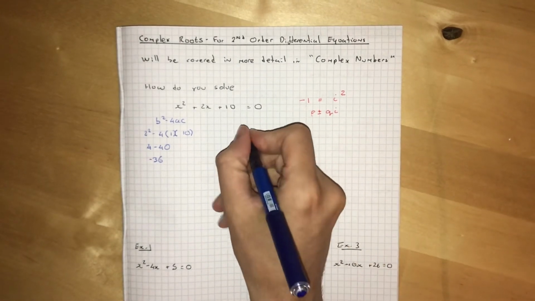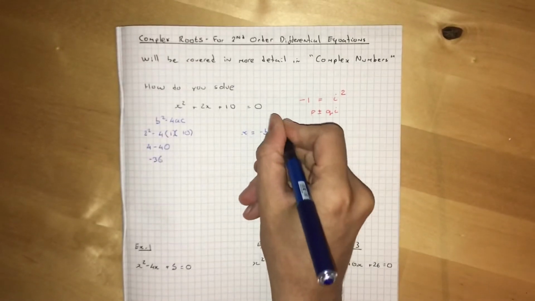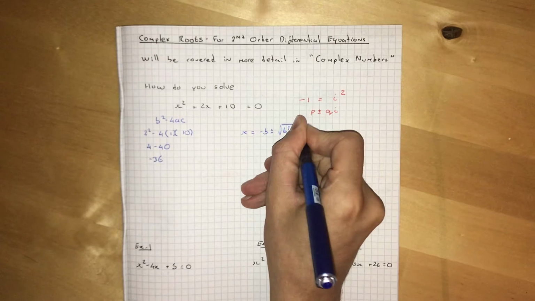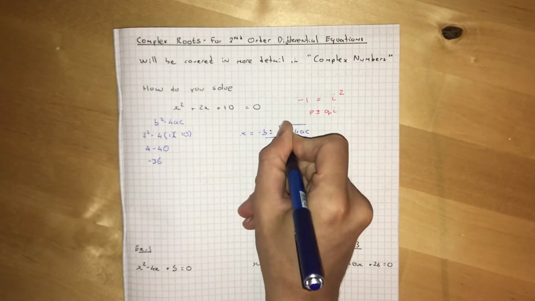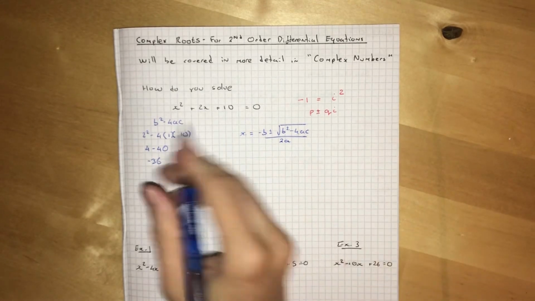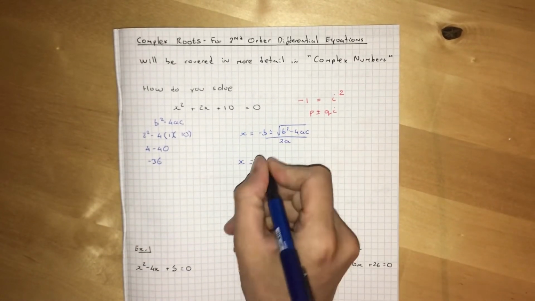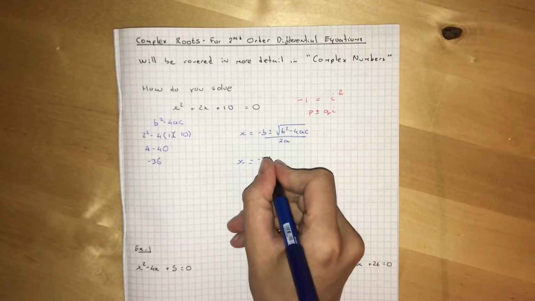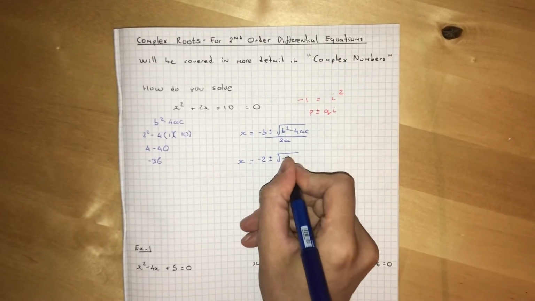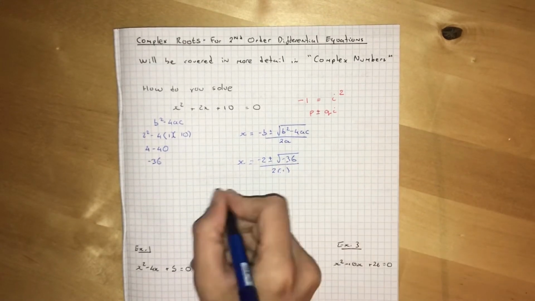will remind you as being x equals negative b plus or minus the square root of the discriminant all over 2a. So for this particular case, we now know the discriminant is negative 36, so we do x equals negative 2 plus or minus the square root of negative 36 all over 2 times 1.